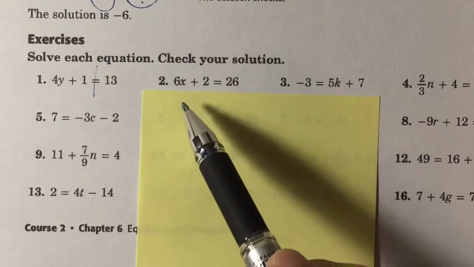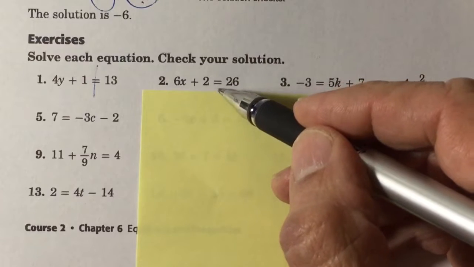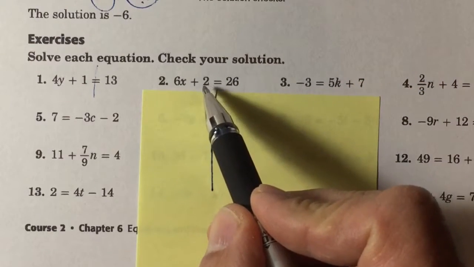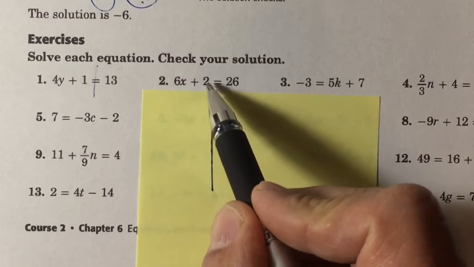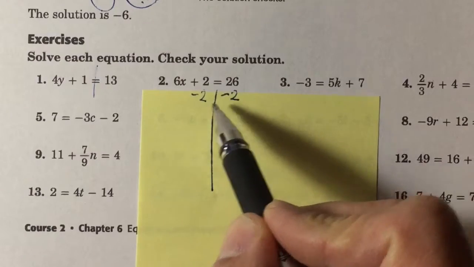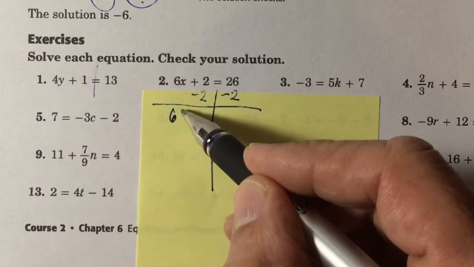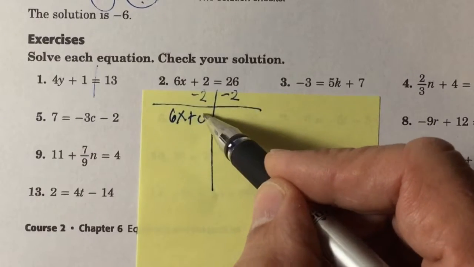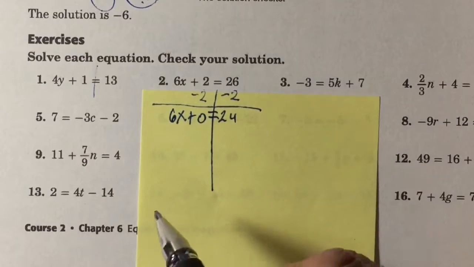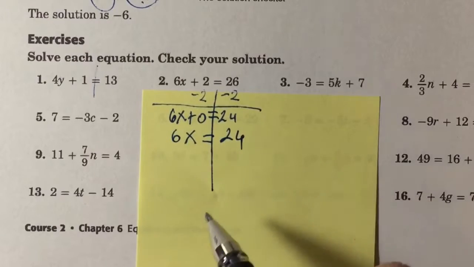For exercise number 2, 6x plus 2 equals 26, we're going to do the same procedure. This is the equal sign. I make a line here, and since I have an addition, I have to undo it by subtracting 2 from this side and this side. I'm going to subtract 2 from both sides. Make a line and I start adding. 6x plus 0 is 6x, 2 minus 2 is 0, 26 minus 2 is 24. Then it is the same thing as 6x equals 24.